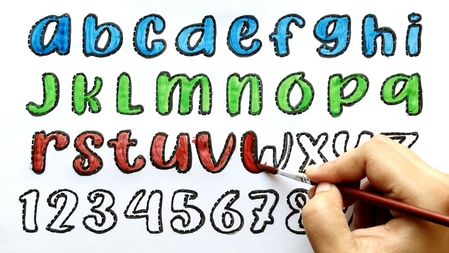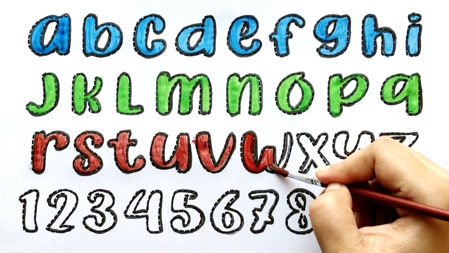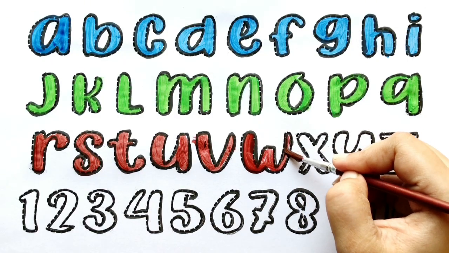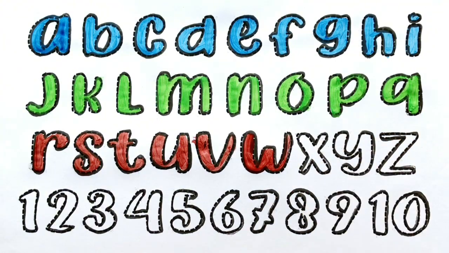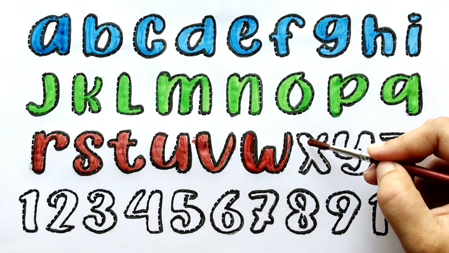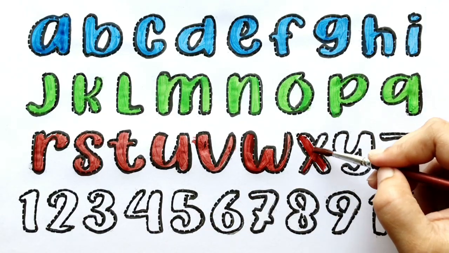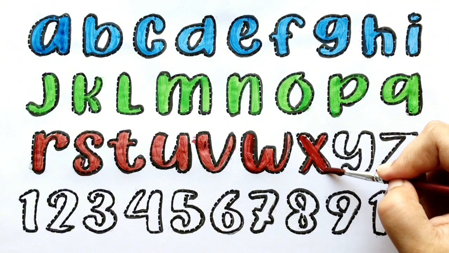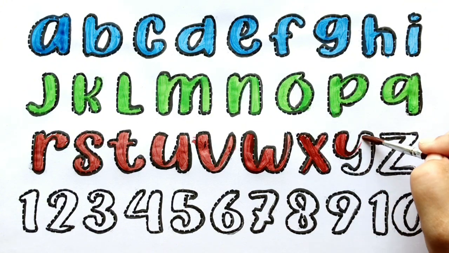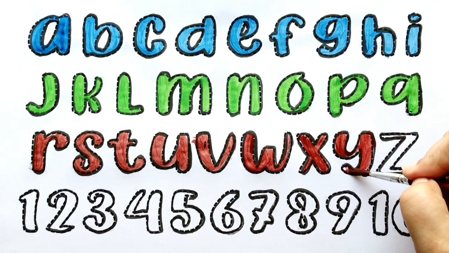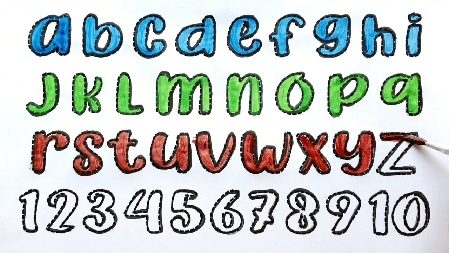W for watermelon. X for xylophone. Y for yogurt. And Z for zebra.